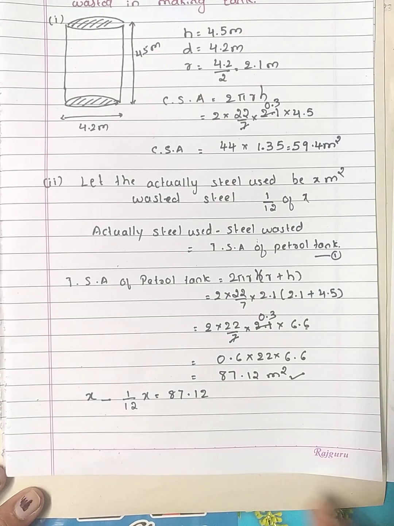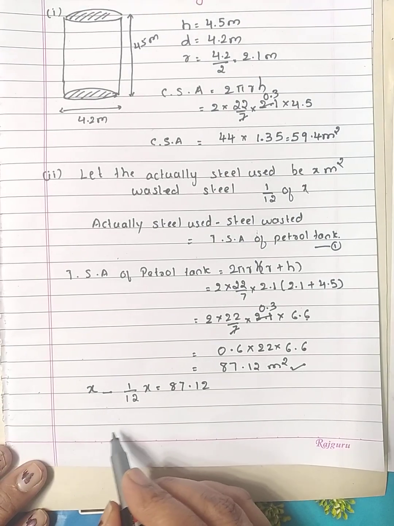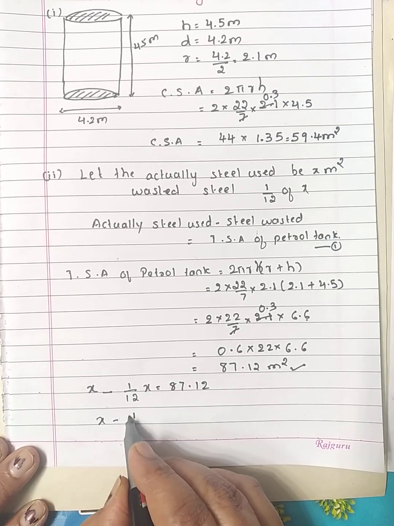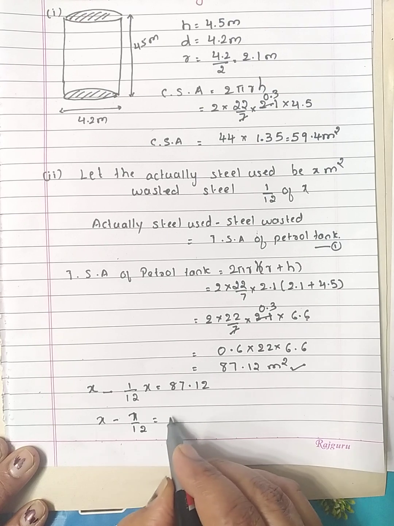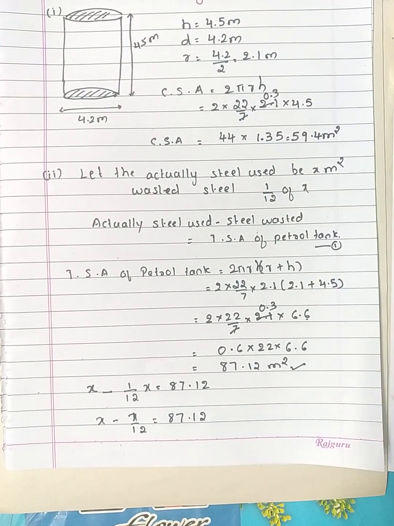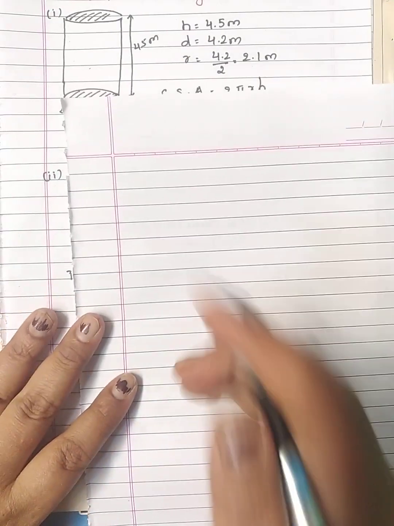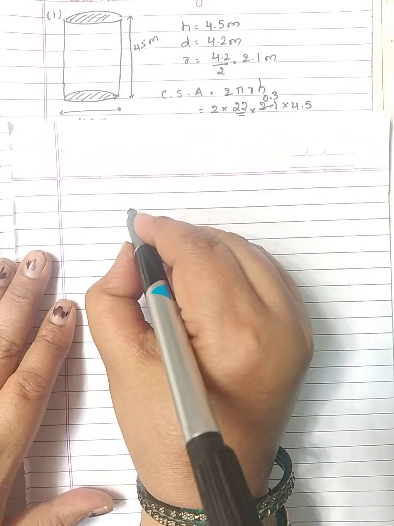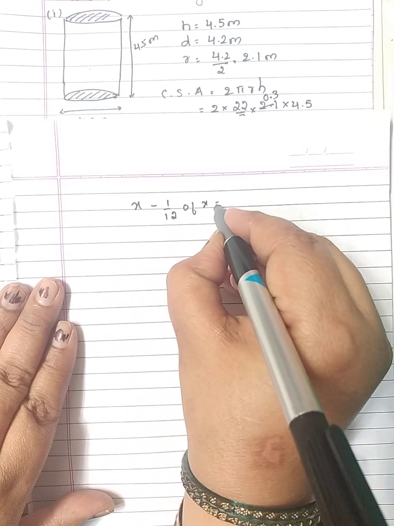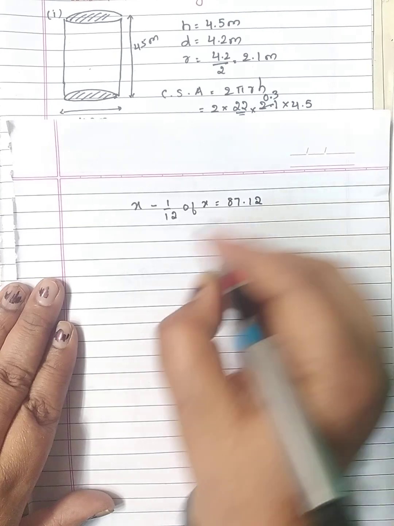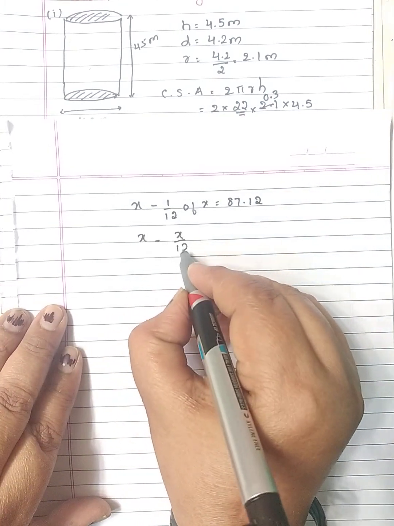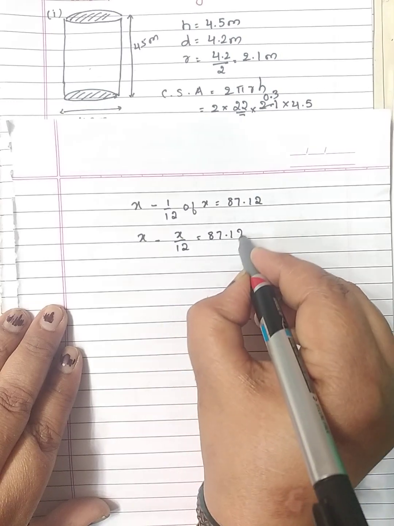Now we will simplify this. That is x minus x by 12 equal to 87.12.